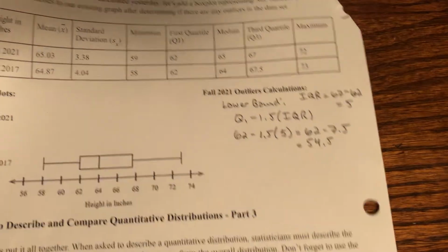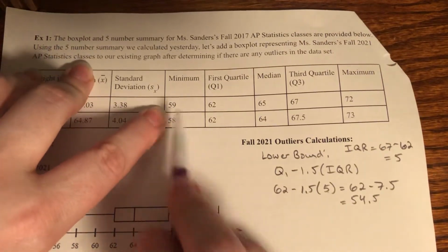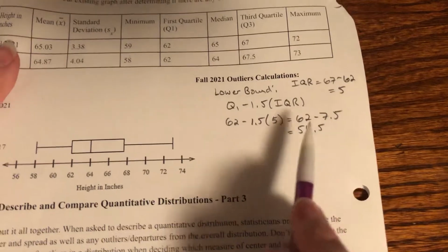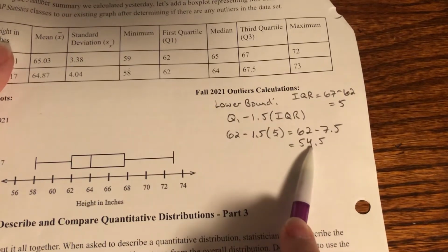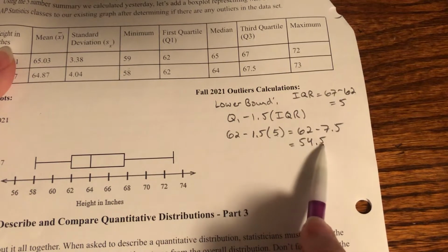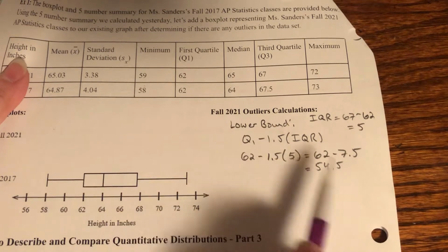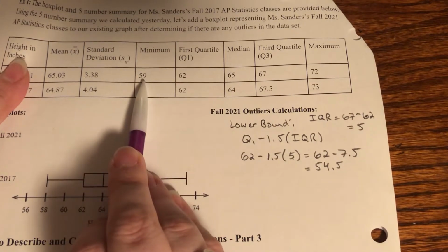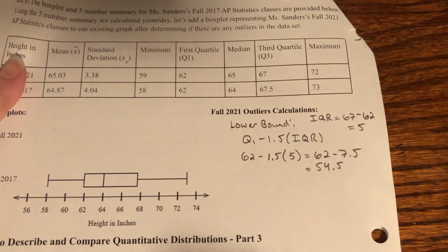Now take a look at my minimum. My minimum value is 59. That is within the lower bound. For my outliers, it's not below this. All right? Any number smaller than 54.5 would be an outlier, but we don't have any numbers smaller than 54.5. Our smallest number is actually 59, which is above that lower boundary. So we have no low outliers.